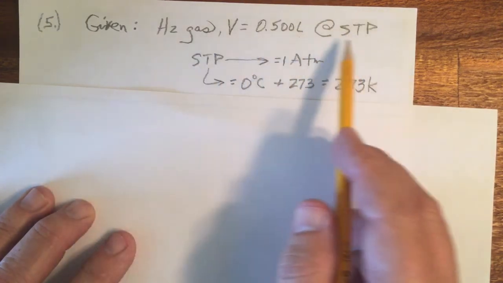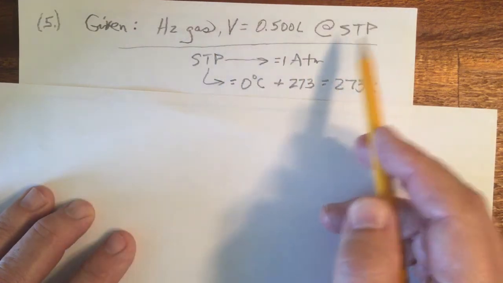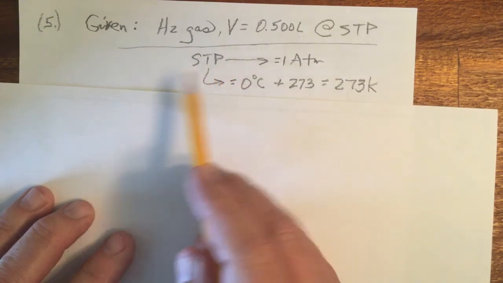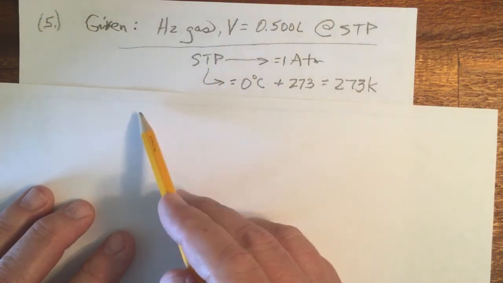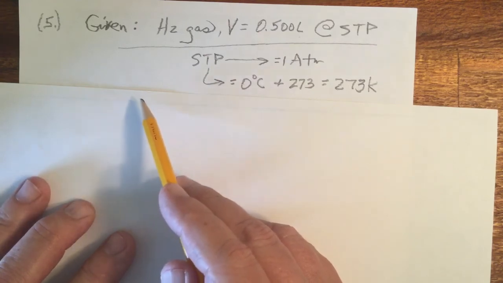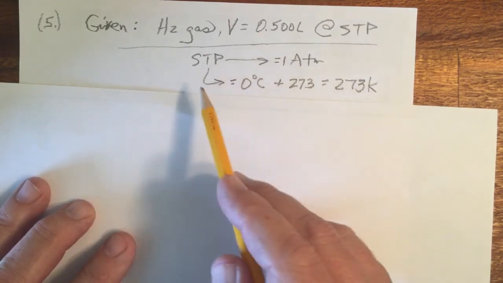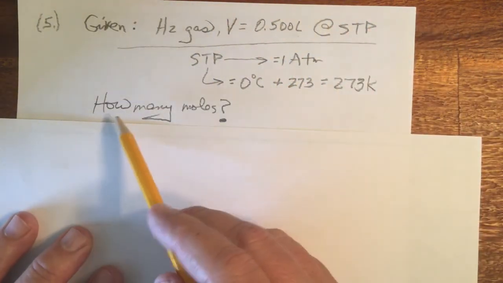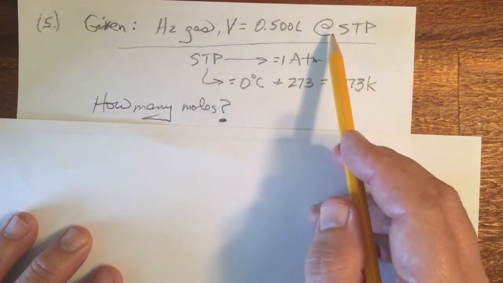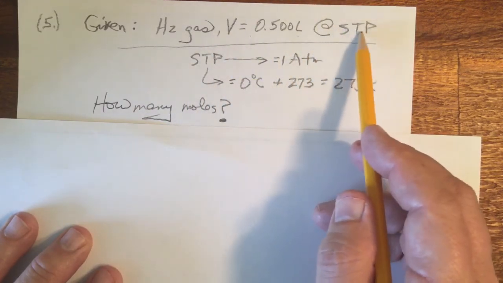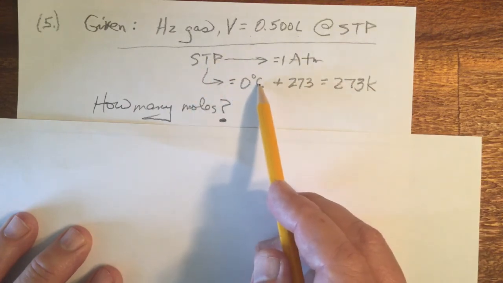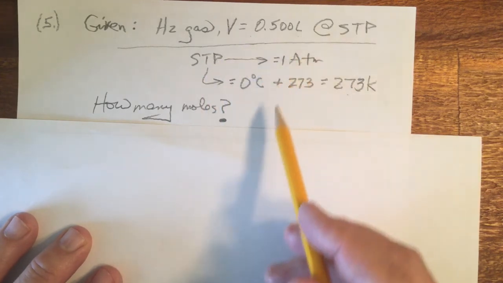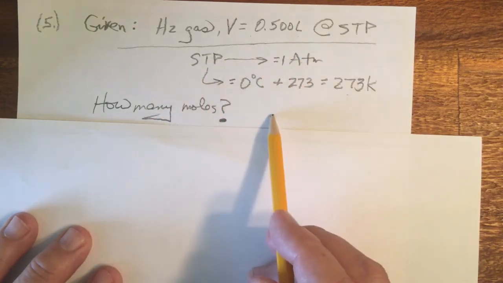Now, just quickly looking at this given set of parameters, I'm not being told that the volume's changing, the pressure's changing from one to another, or the temperature's changing from one to another. It's a snapshot in time. What is the number of moles of a gas if it has these conditions, a volume of 0.5 liters and a temperature at STP? Well, STP means the temperature is 0 degrees Celsius, which is 273 Kelvin, and pressure is 1 atmosphere. How many moles do you have in this particular gas?